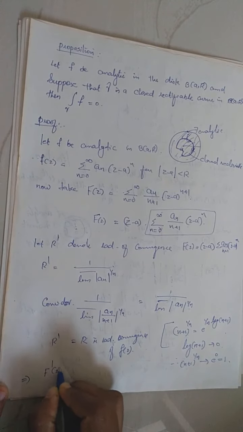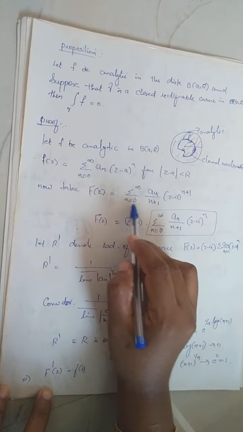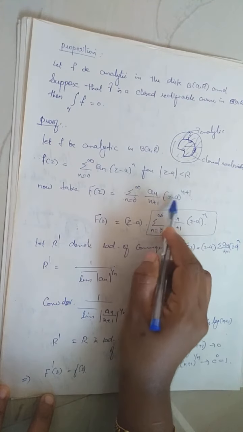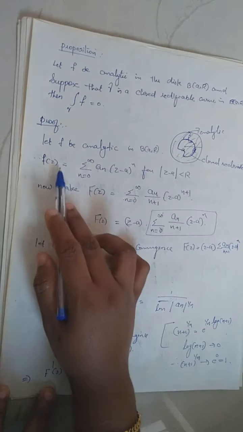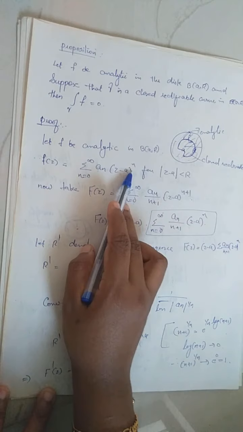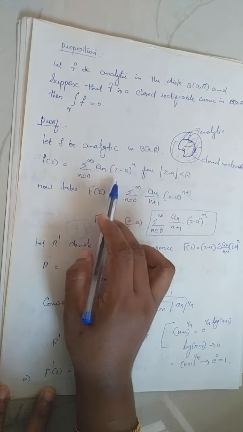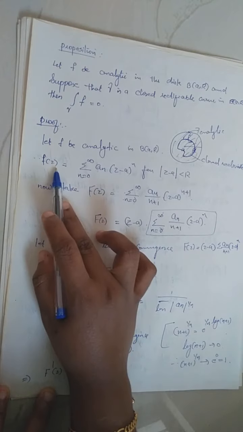capital F dash (z) is equal to small f(z), because you see capital F(z) is equal to sigma n equal to 0 to infinity a_n by (n plus 1) (z minus a) raised to n plus 1, and small f(z) is equal to sigma n equal to 0 to infinity a_n (z minus a) raised to n. So the only change is capital F dash (z) is equal to small f(z), right?